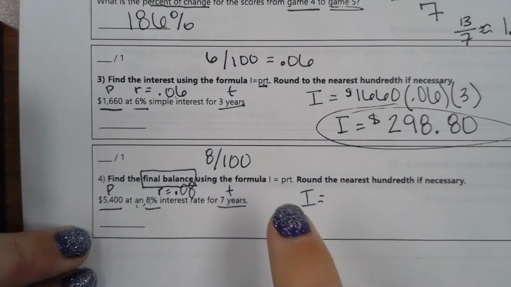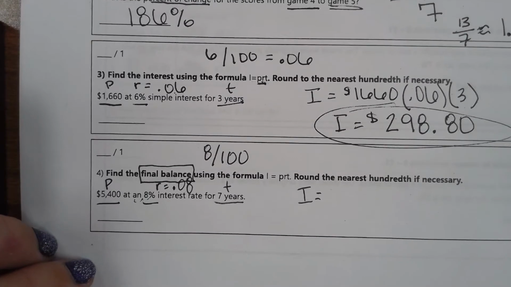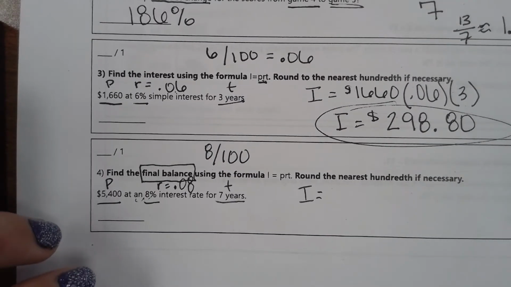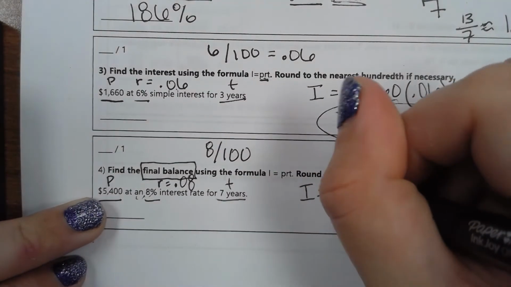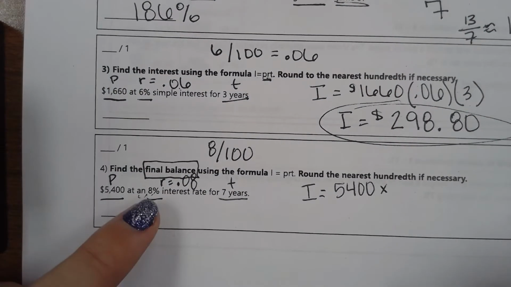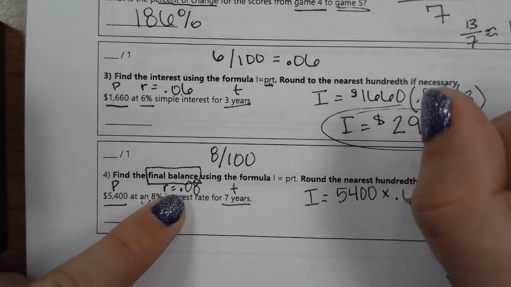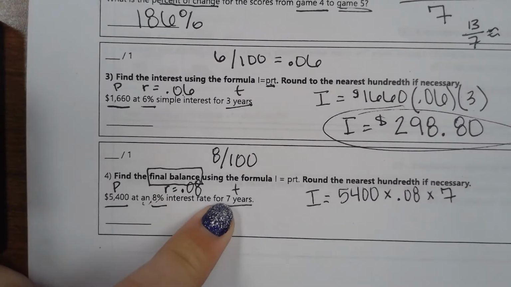So once again, we first need to find the interest. We need to figure out how much extra money we're going to have to pay on top of the $5,400 that we borrowed. So it's going to be I equals, our principal was $5,400, times, our rate was 0.08, times our time of 7 years.